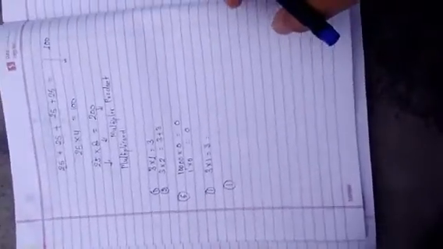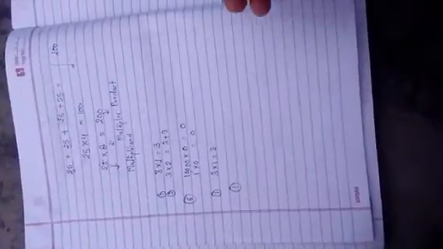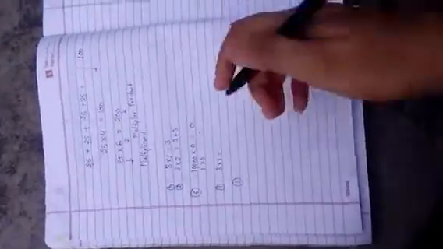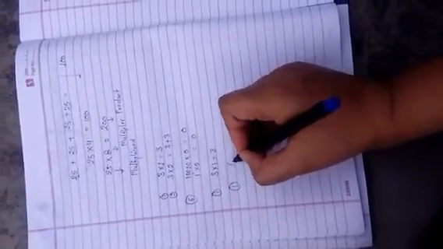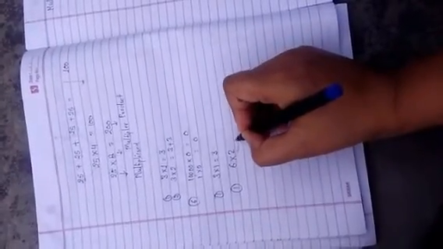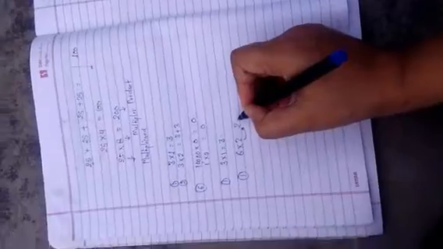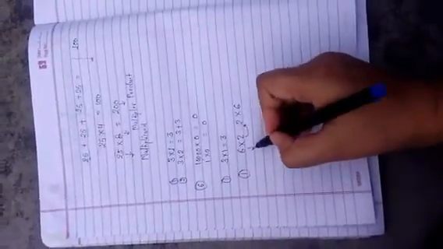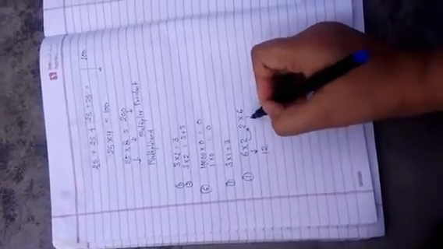The order can be any order, and the answer in multiplication will be the same. Suppose 6 into 2, and if we change the order, the answer will be the same. 6 twos are 12 and 2 sixes are 12. Understand, students?